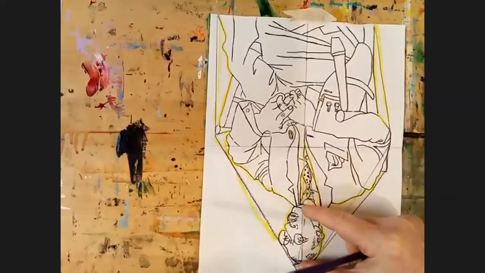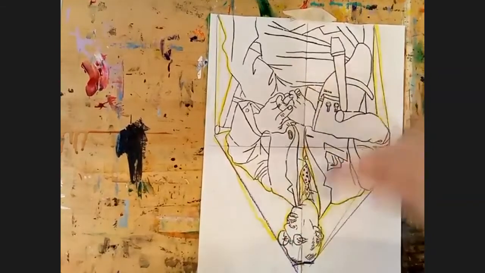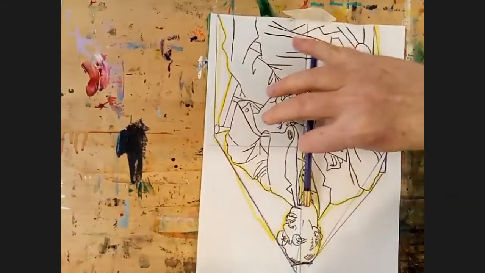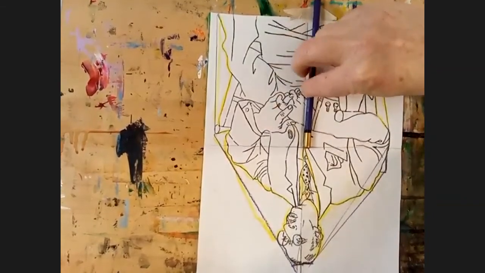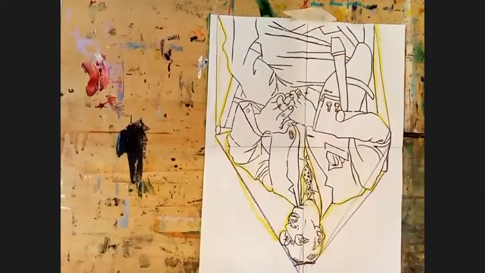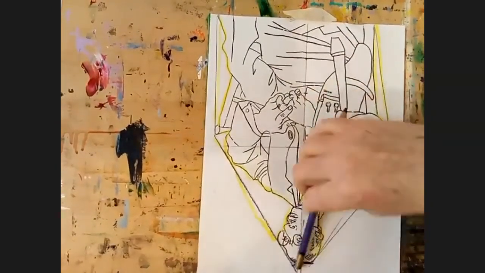So you need to measure your head, go to your center line, measure your head from top to bottom, from the top of the head to the chin like this, go to the center, go down 1 head and mark it. That's where the bottom of your hand is. Right here. Okay.